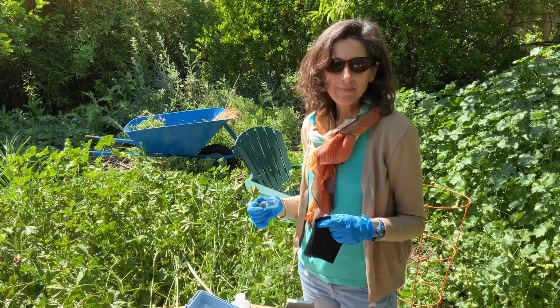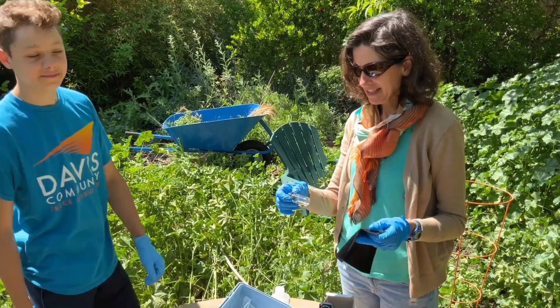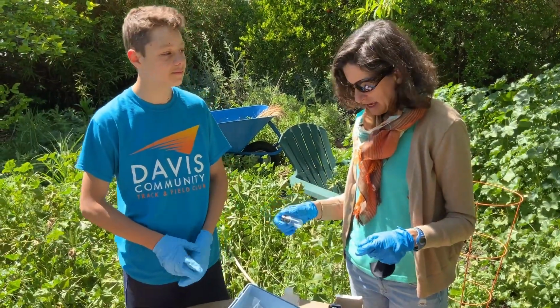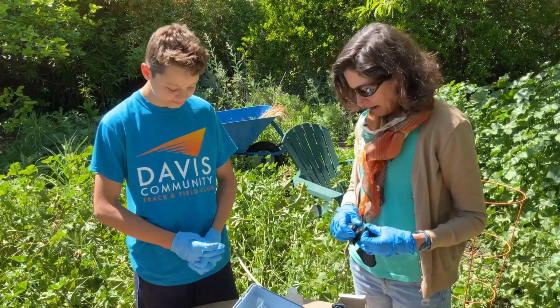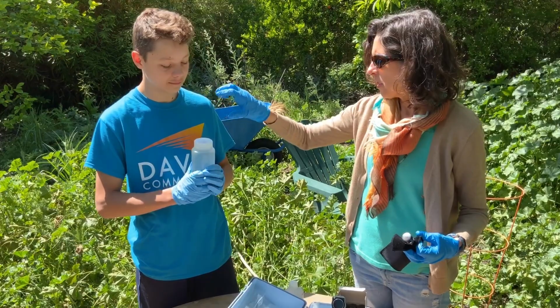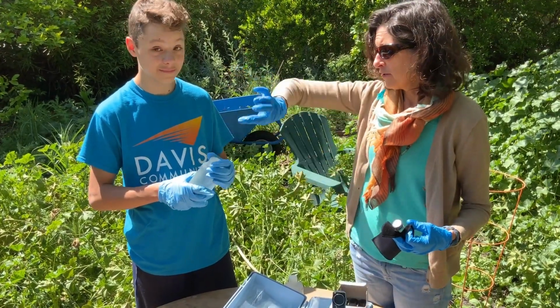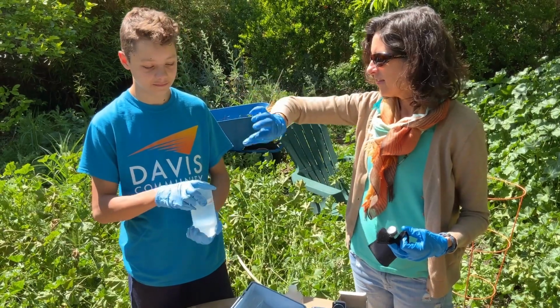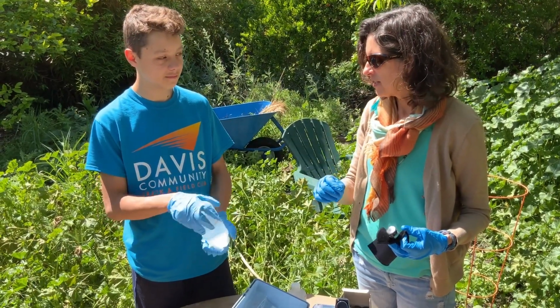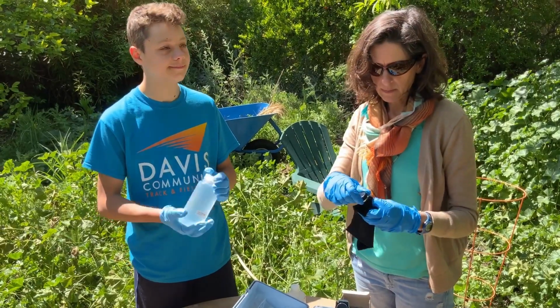So now we're ready to make a sample. I'm going to call up my assistant Eli, ready to make the sample. Thank you, Eli. And I'm going to have Eli do an important job, which is to gently invert it, just like that, 10 times, and try to not make too many bubbles. You don't want to make too many bubbles.